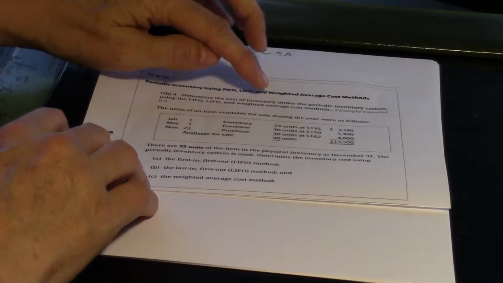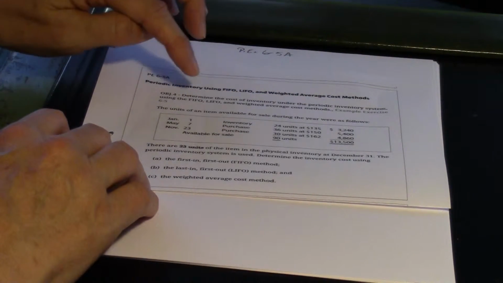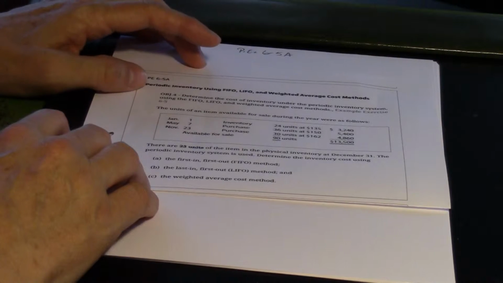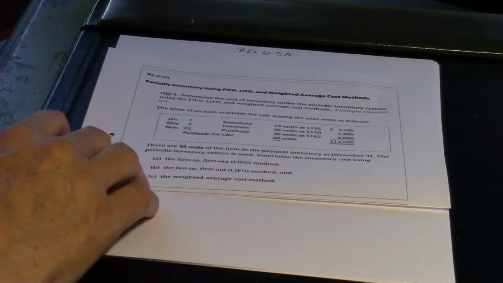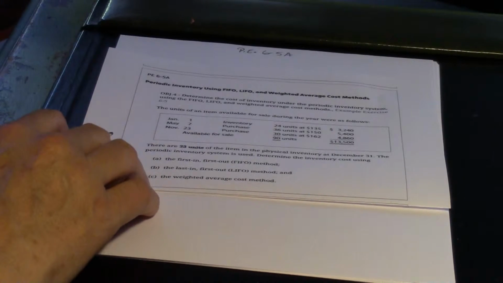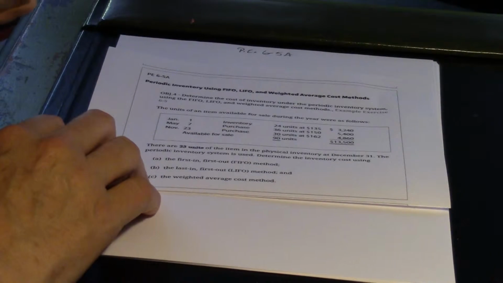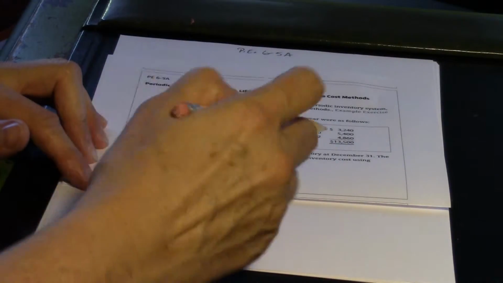Determine cost of inventory under the periodic system using LIFO, FIFO, weighted average. Alright, so we're going to get the cost of the inventory. That means the inventory that's still sitting in the warehouse, what's the value of that? We need to total that up.